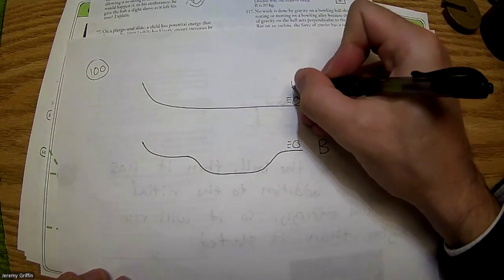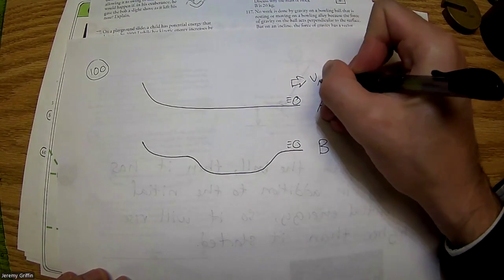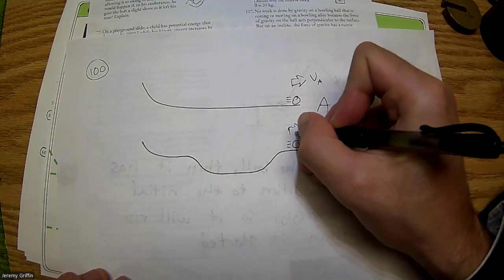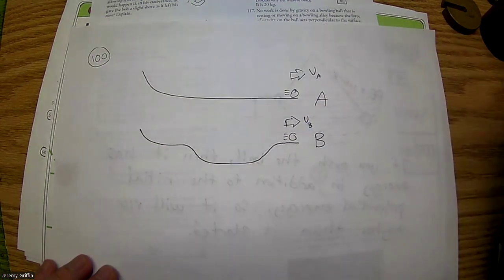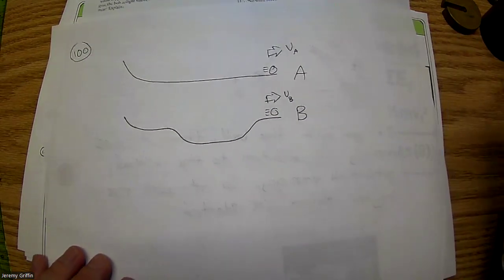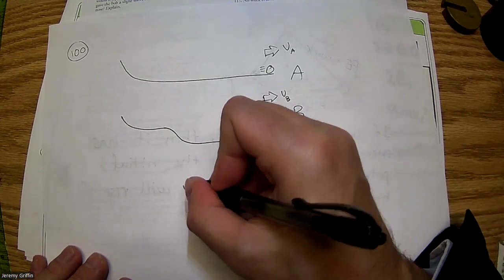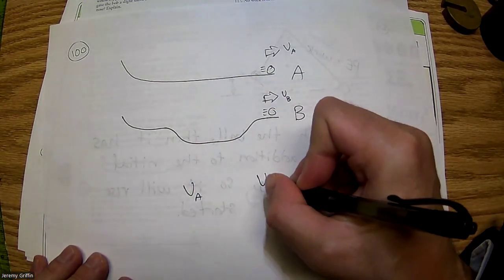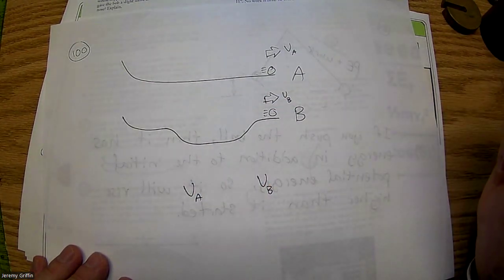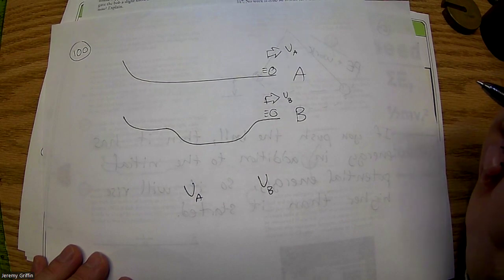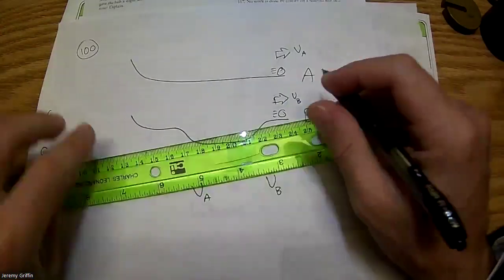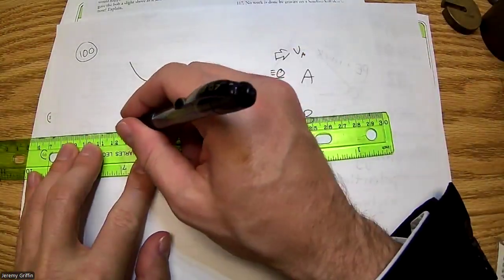I'll call this speed A. I'll call this speed B. You guys see speed A and speed B, those balls? Hey guys, how does speed A compare to speed B? Is one greater or are they the same? What do you guys think? A is less than B. Yeah, I'm gonna go with the same.